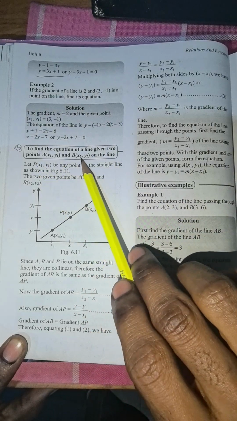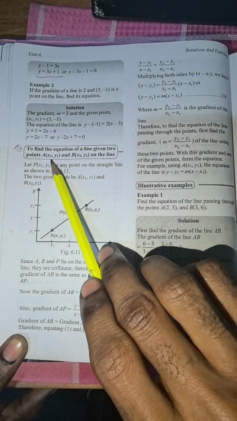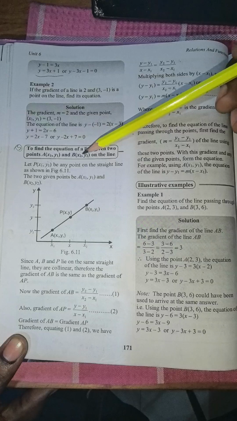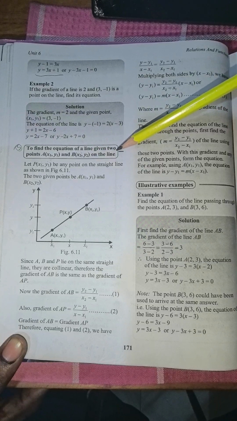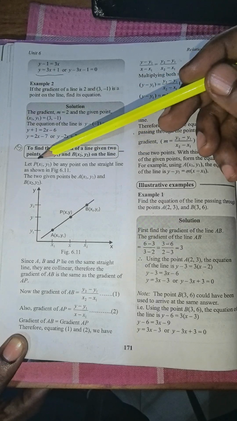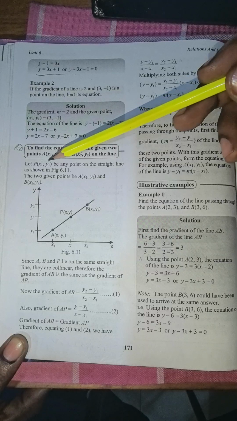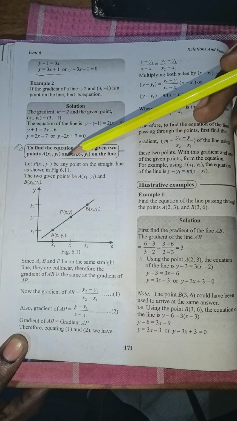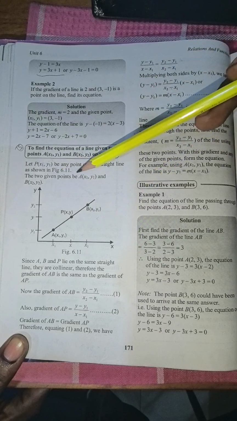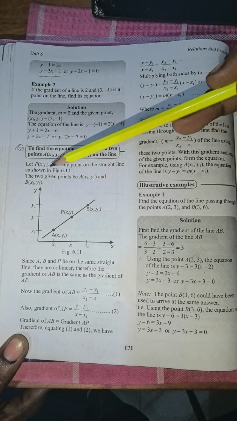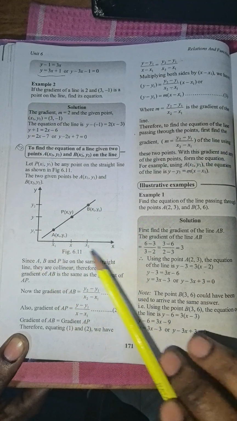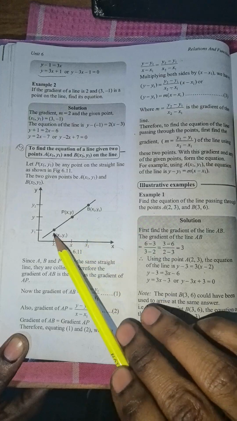So we are saying that to find the equation of a line given 2 points, A, that's x1 and y1, and then point B, x2 and y2, on the line. Here we don't have the gradient, so we have to look for the gradient ourselves. Now let's see what is happening. Let P, the coordinate of P, be x and y, any point on the straight line shown in the figure. Now the 2 points given are A, x1, y1, and B, x2, y2. So this is the graph. We have point A, we have point B, and P is just in between them.